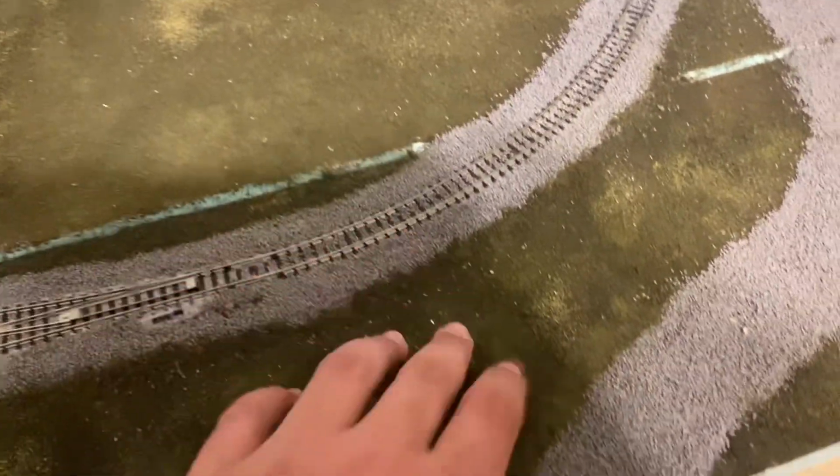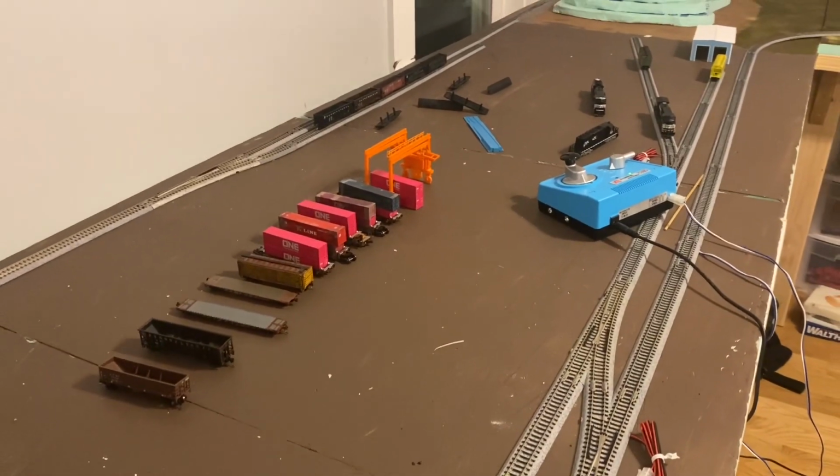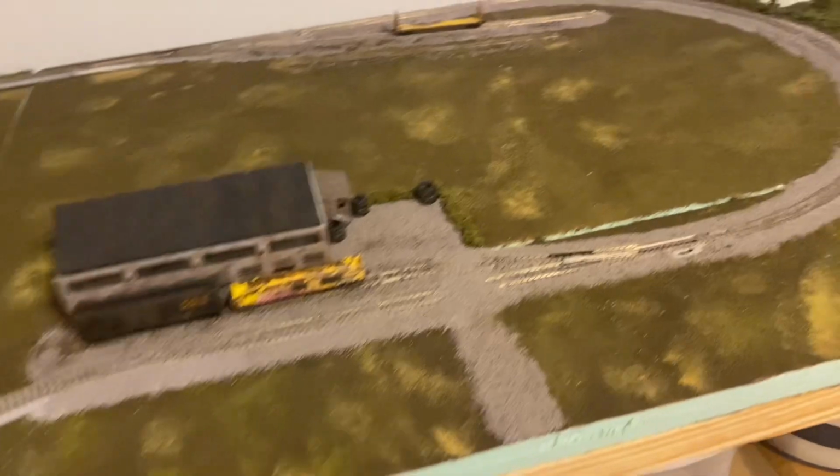So make sure you do it how you like it, not how other people like it, because it's your layout. Unless you're doing a club layout or something, then maybe that's a little different. But just do it how you like it, and make sure you're not messing anything up that is super irreversible.